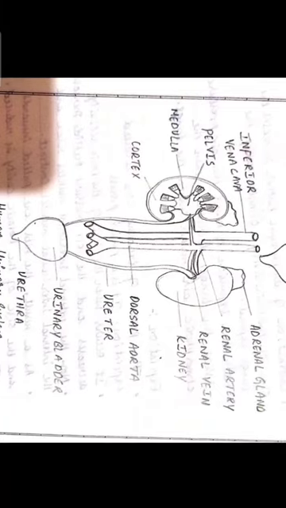When the urinary bladder holds about 200 to 300 ml of urine, we get the urge to urinate. The next structure is the urethra, which helps in the process of micturition, meaning the action of urination. So this is all about the kidney.